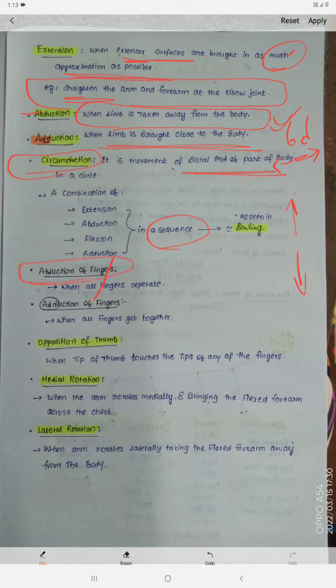And coming to the abduction of the fingers, when all fingers separate from each other, like we are making like this, that is called abduction of the fingers. And coming to the adduction of fingers, when all fingers get together, that is called adduction of the fingers. And apposition of the thumb means whenever the tip of the thumb touches the tips of any of the other fingers, that is called apposition.